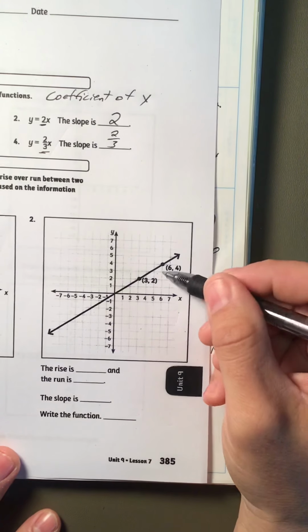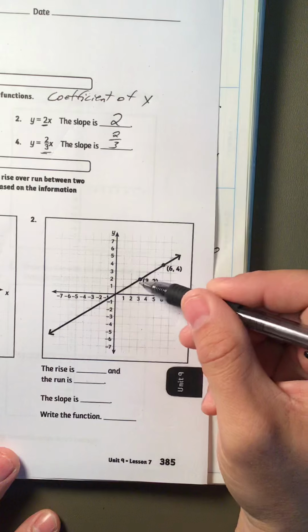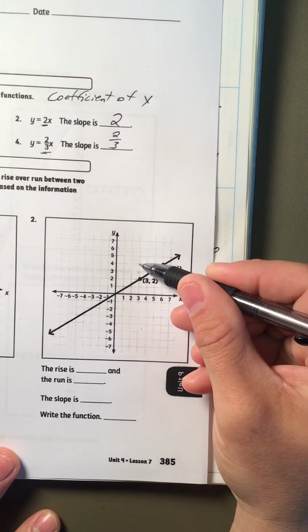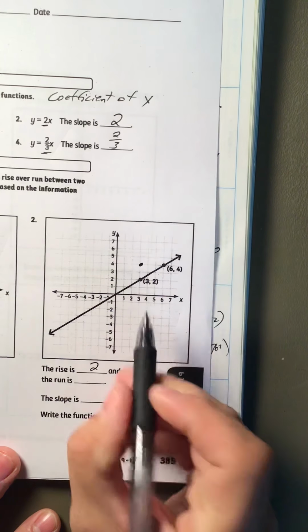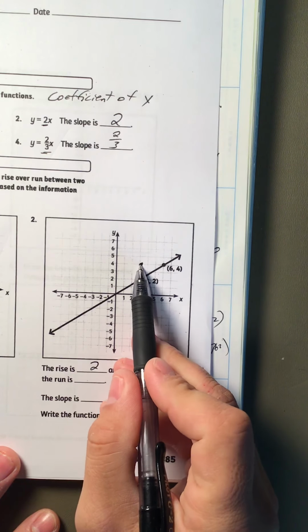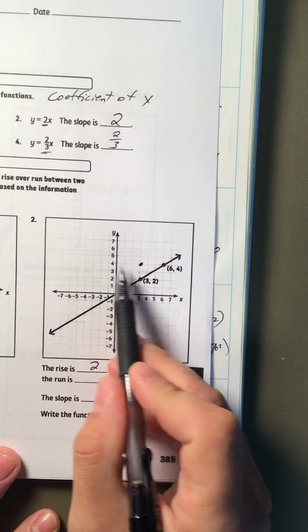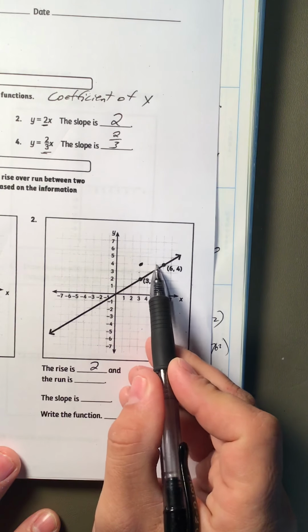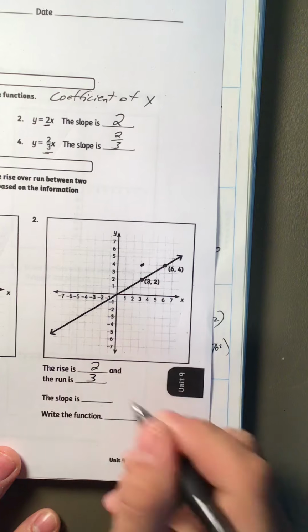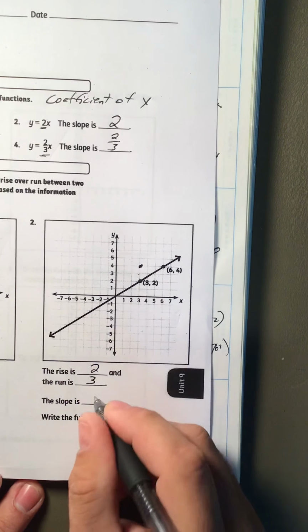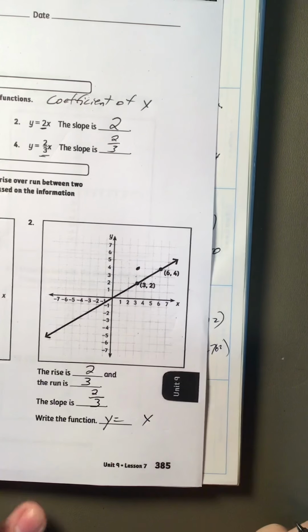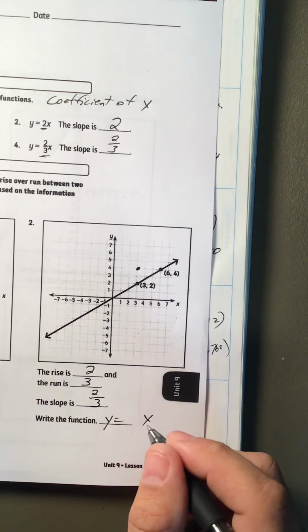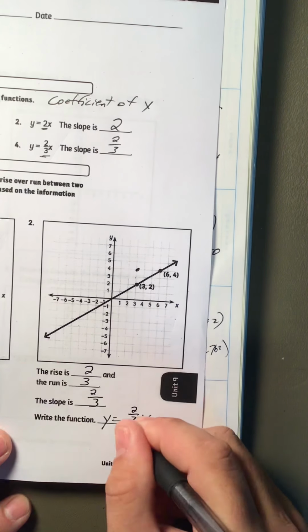Rise. How far up do I have to go to get in line with this one again from my dot? 1, 2. Have to go up 2. And then how far over do I have to go? Just a reminder, if I would have to go left, it'd be negative. But again, I go right. 1, 2, 3. So what's my slope? What's my rise over run? 2 over 3. So what number do you think goes in front of the x? And that would be 2/3, my slope.